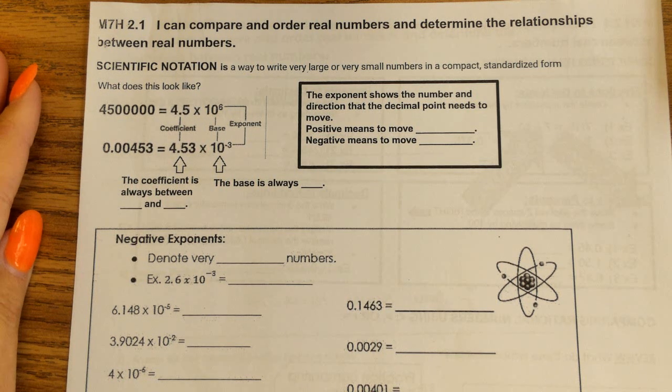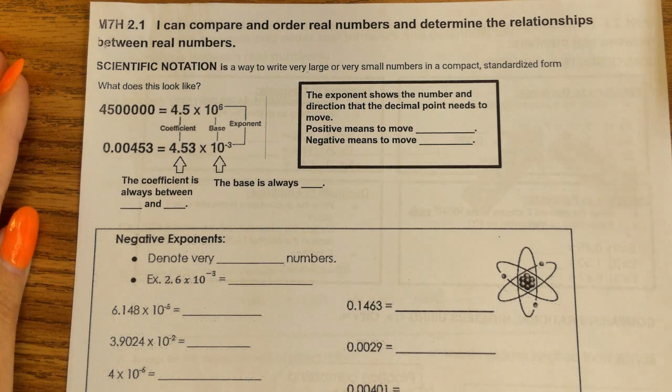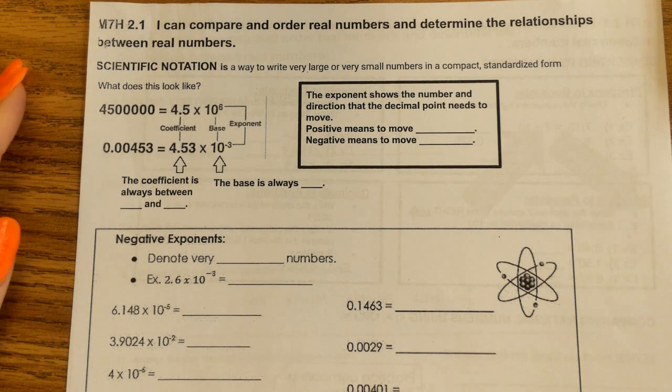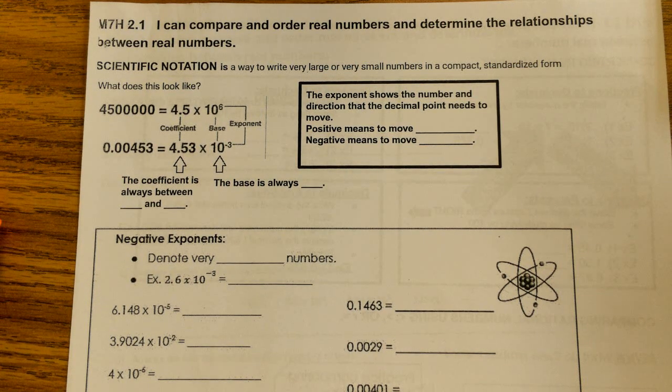Hello. So we are going to do the notes for comparing and ordering numbers, rational numbers. We're going to start out by just reviewing some different types of numbers so that you then will be able to order them. We're going to look at scientific notation. This is something you should have learned last year, so just a review.